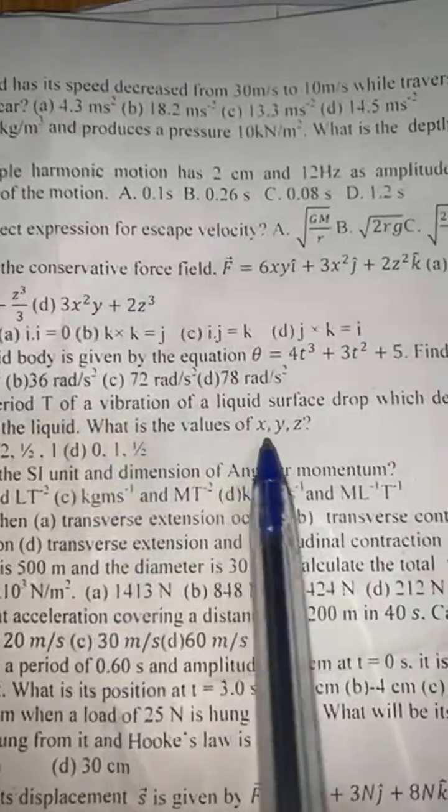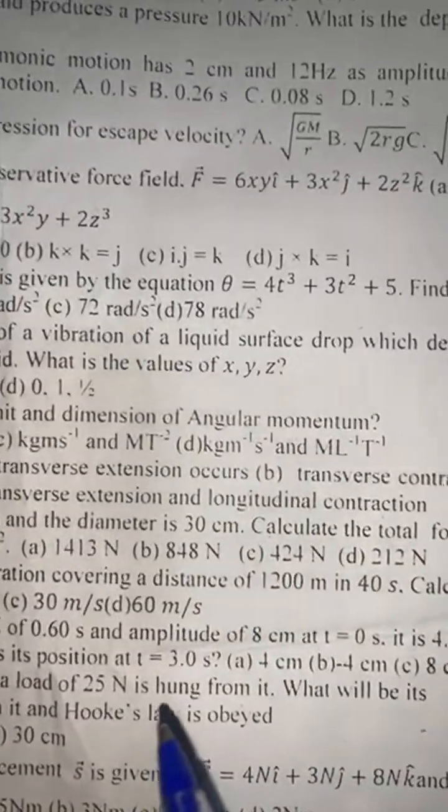What is the value of XYZ? That's what we want to work on right now.